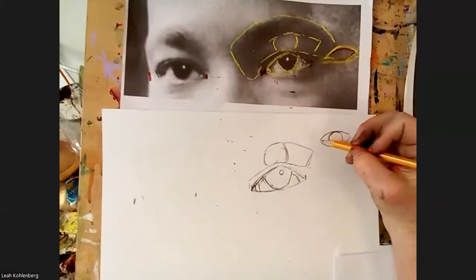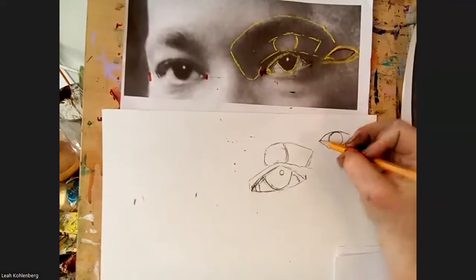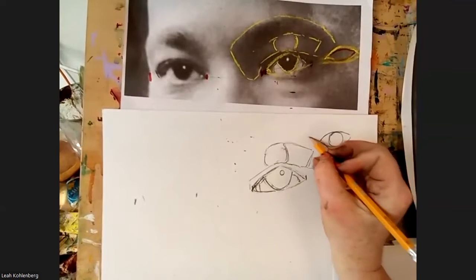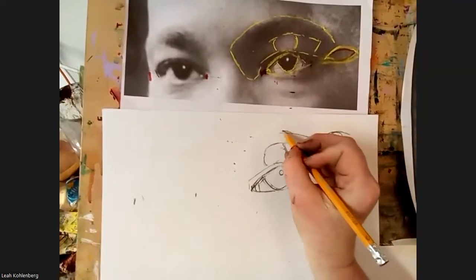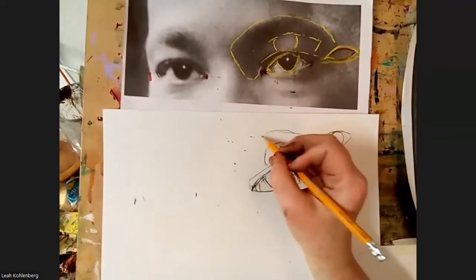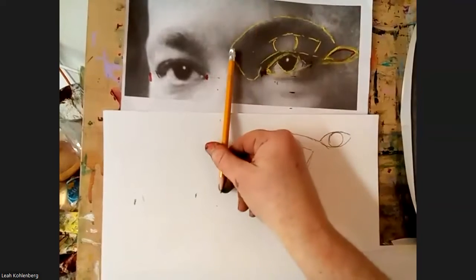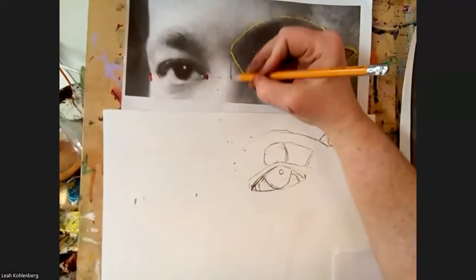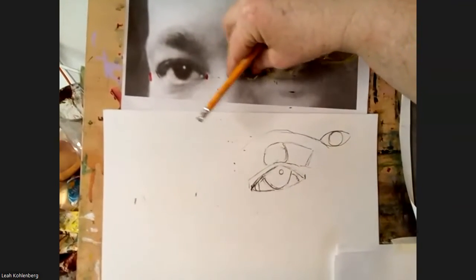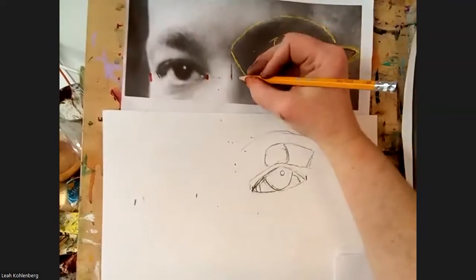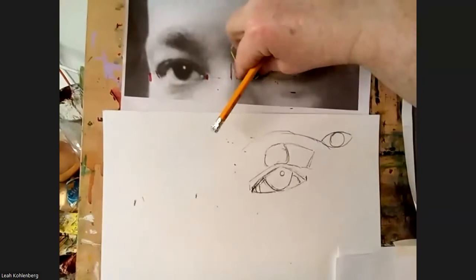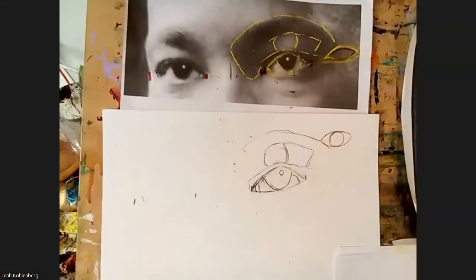Right, and then the eyebrow comes down here. And the eyebrow itself, if I want to line it up, here's the halfway point between the two. It comes a little bit to the left of the halfway point.